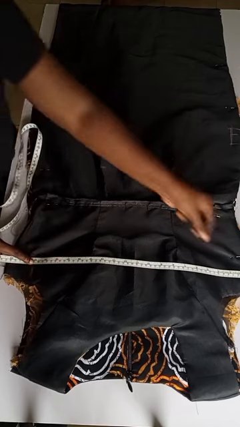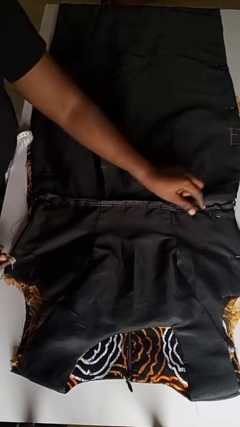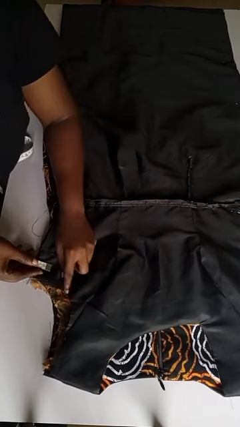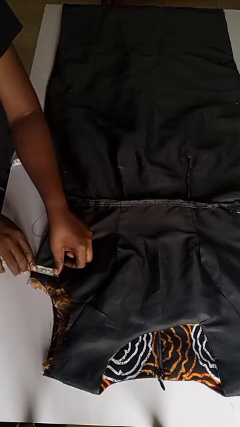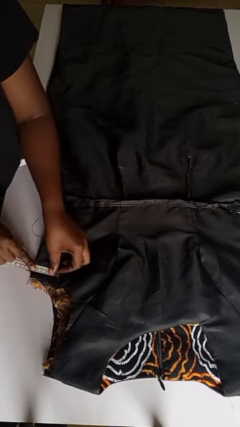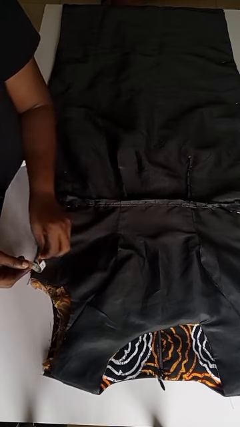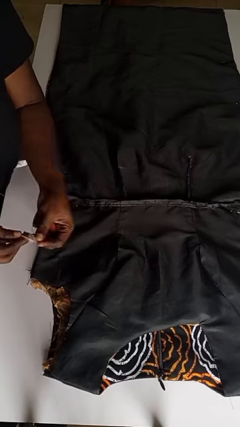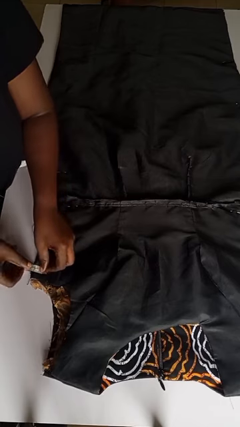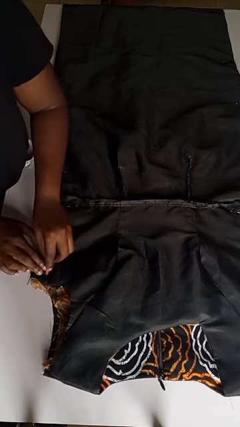This is the measurement I need, and the excess is this. Can you see? We have about 2.5 inches left. So you see these 2.5 inches, I will now divide it into 2. On this side, you give half of the excess.